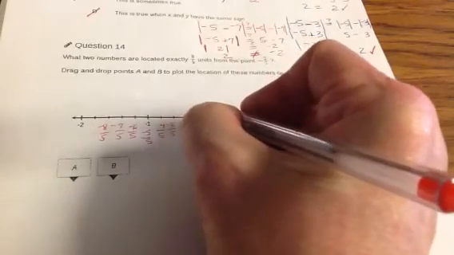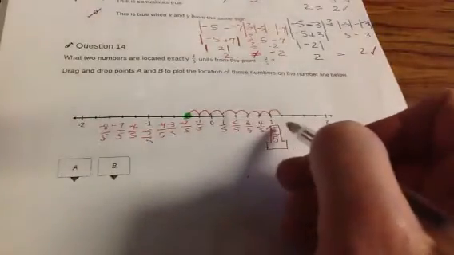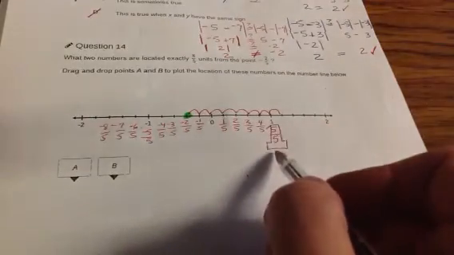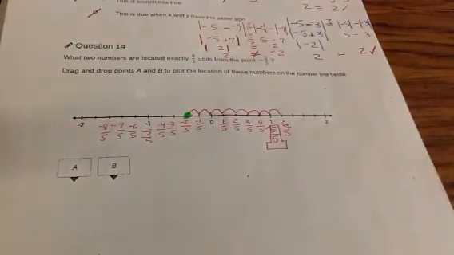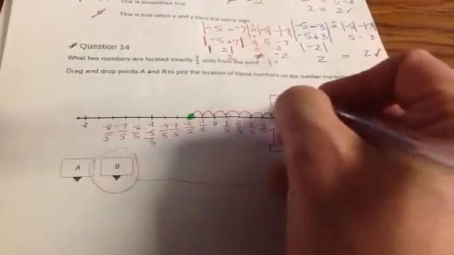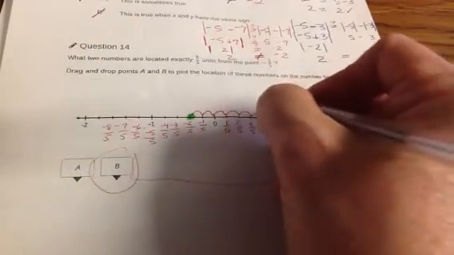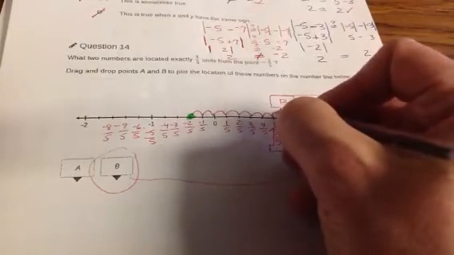1, 2, 3, 4, 5, 6, 7, 8. Uh-oh, we don't have a number there. What would come after 5/5? 6/5, cool. And they said we're going to slide and drag, so we're going to take this, click on it, drag it up to here, and it would land right like this. B is pointing right here at 6/5.